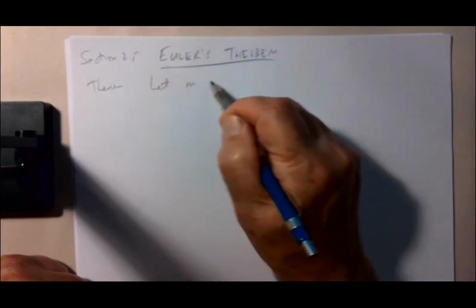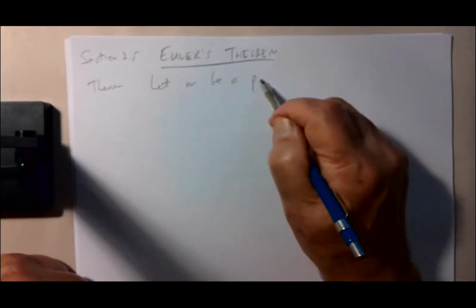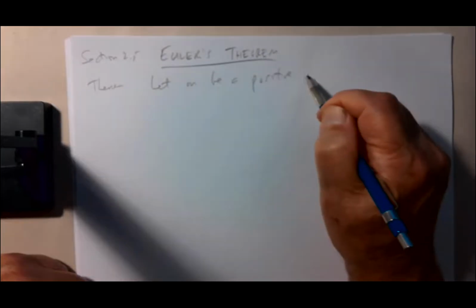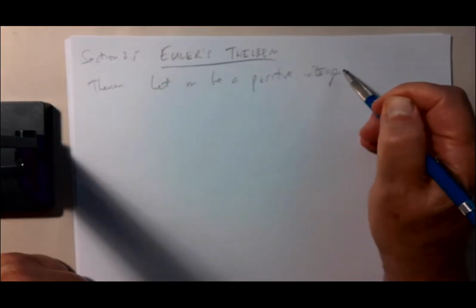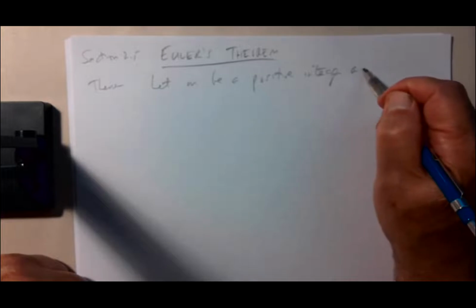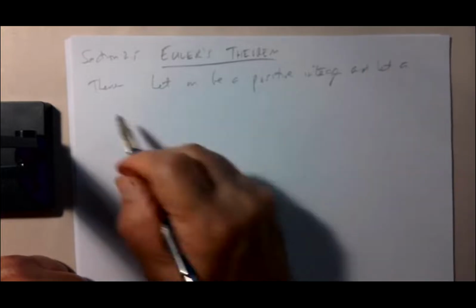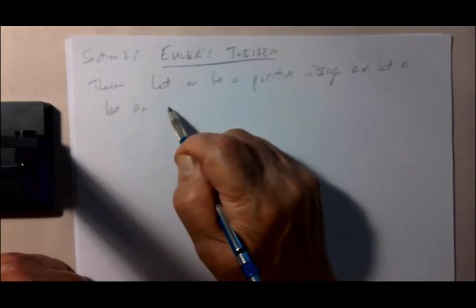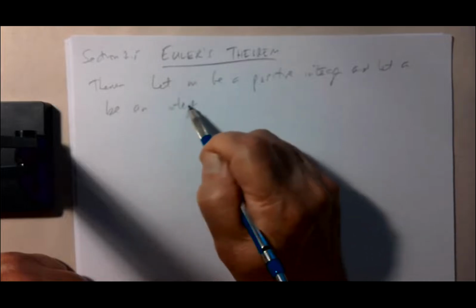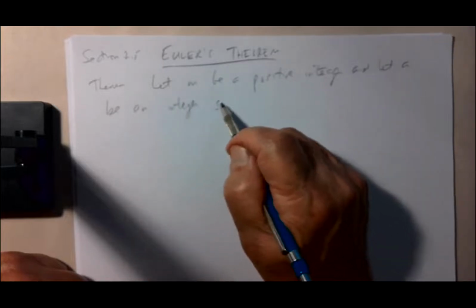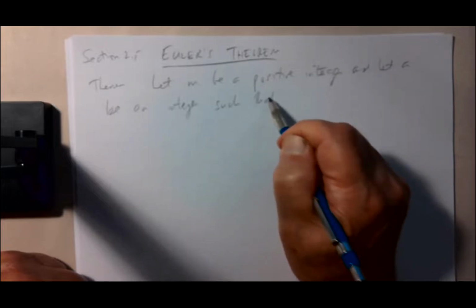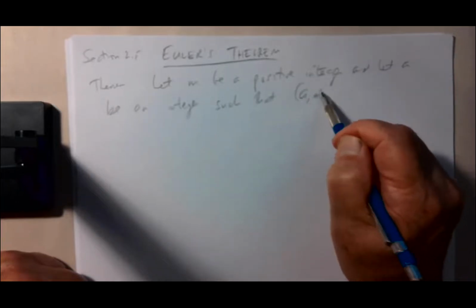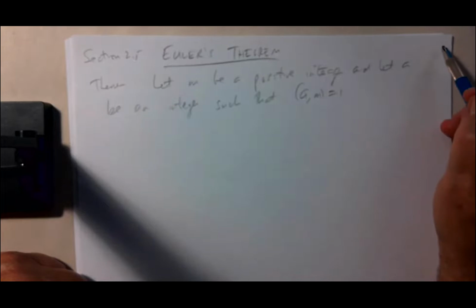Let m be a positive integer, and let a be an integer relatively prime to m. That is, the greatest common divisor of a and m is 1.